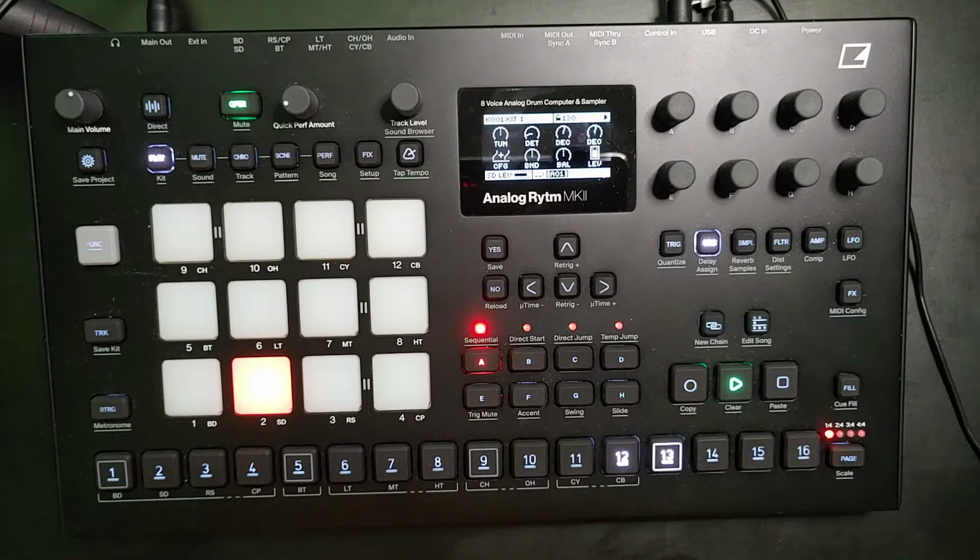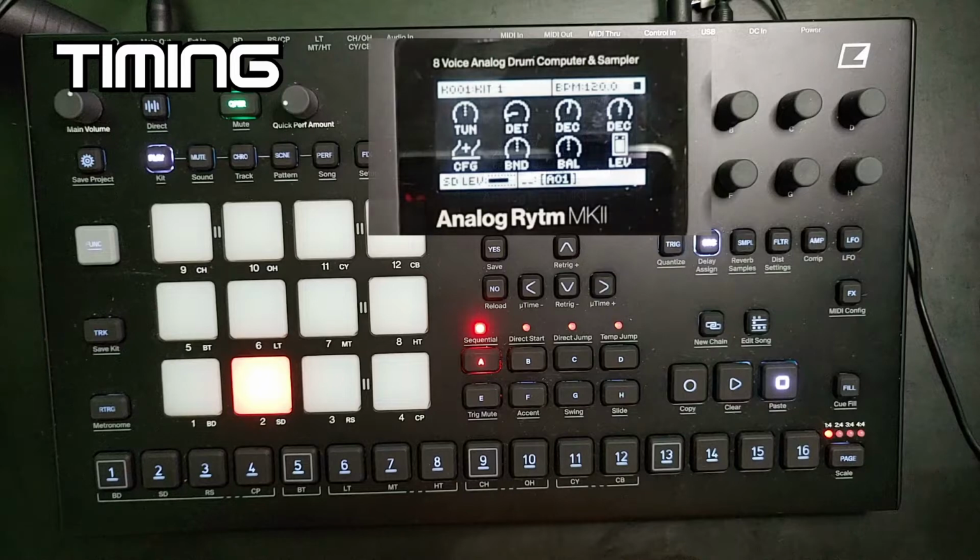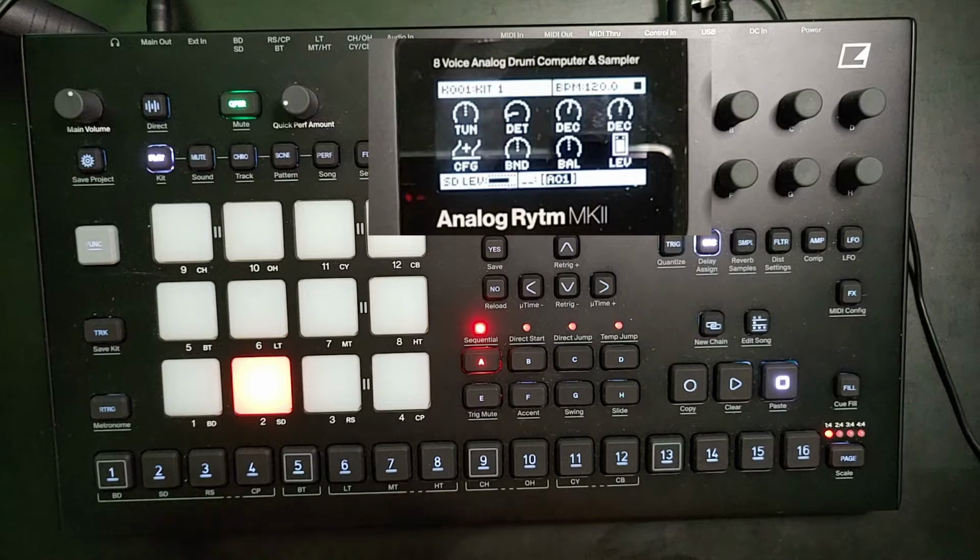So let's start. Okay, the first thing I want to show you is the timing of the LFO. It's kind of tricky because Elektron has strange ideas about their timing, but maybe if you get into it, it's easy to understand and easy to use. You never know, but maybe we start.